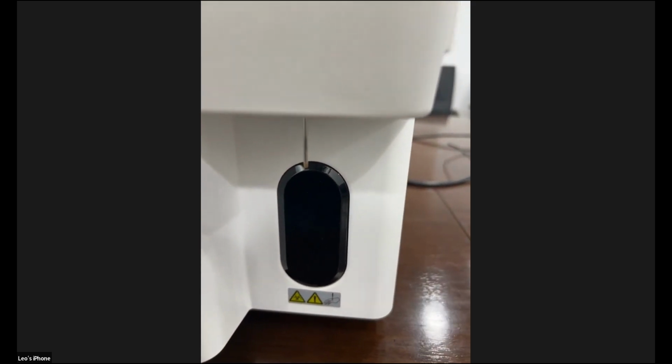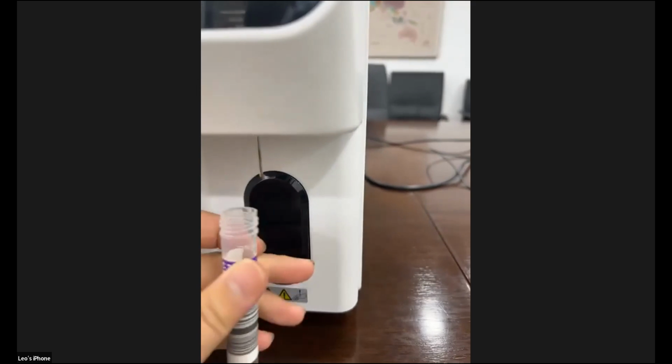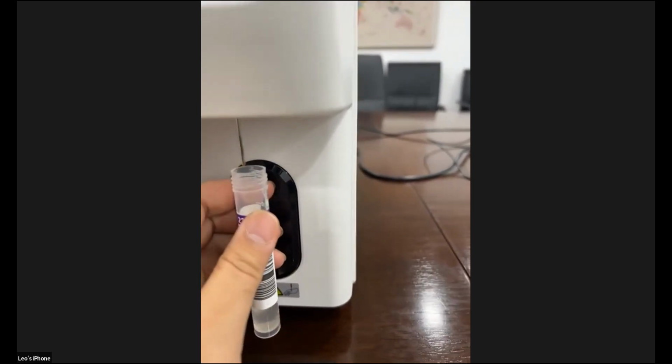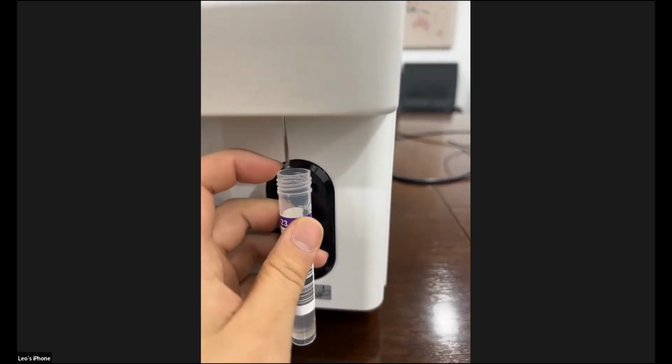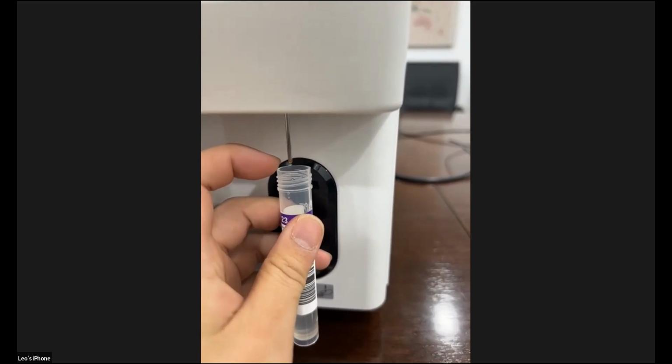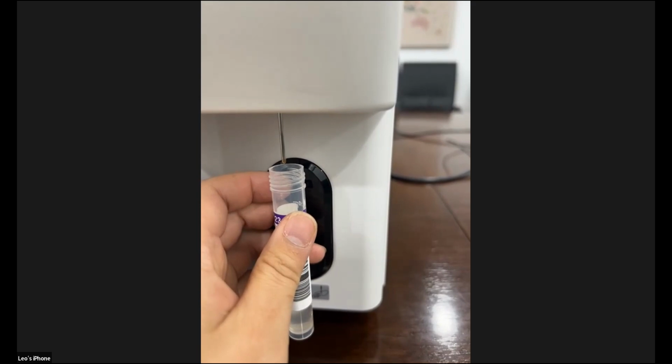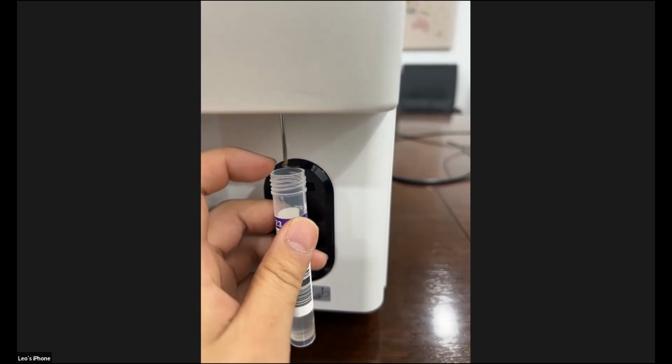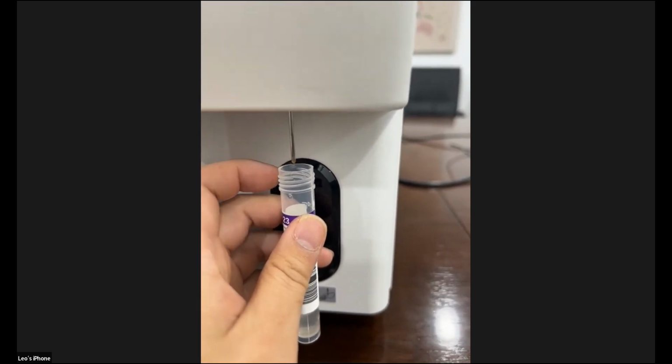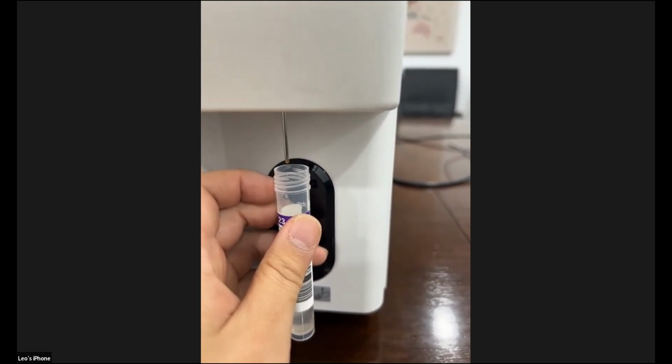That means we need to place the top of the tube at the same level as the bottom of the probe. So this probe position is the reference position where we can place the tube. Leo.